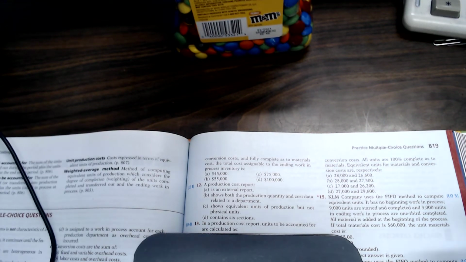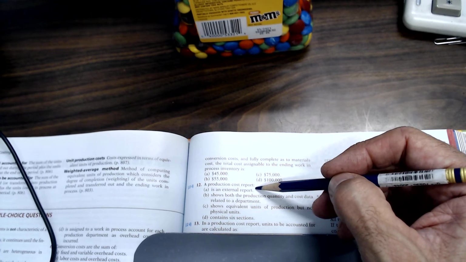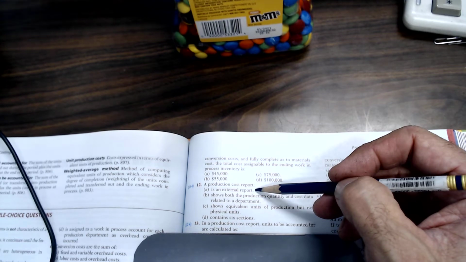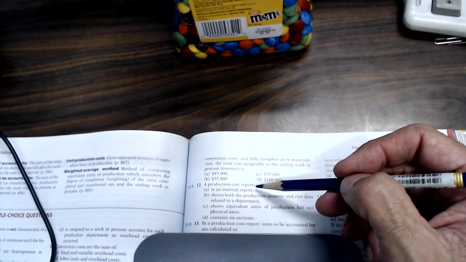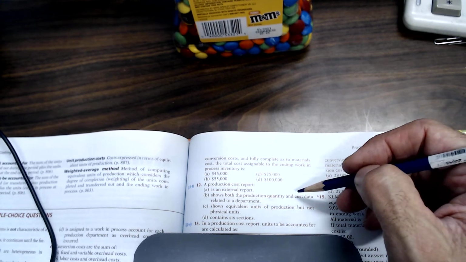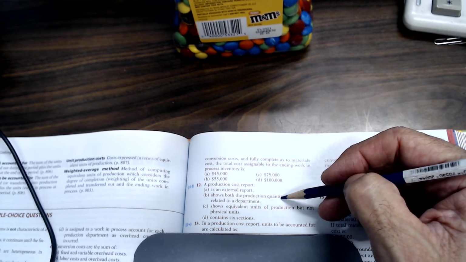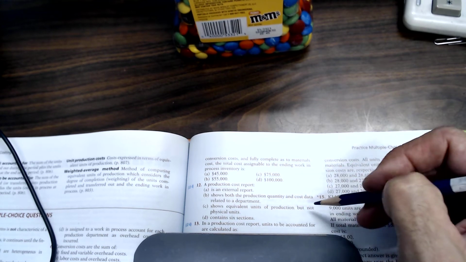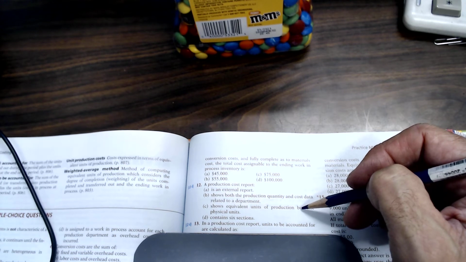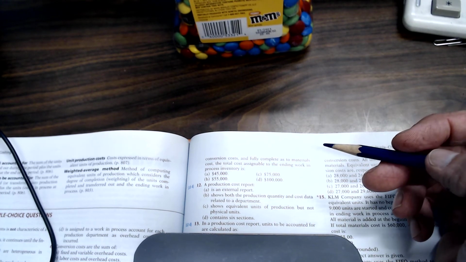Hey, what does a production cost report show? Is it an external report? No, it's internal. It's only for internal use. We don't give it to anybody outside the company. Does it show both production quantity and cost data related to the department? Yes. Does it show equivalent units of production, but not physical units? No. It shows both of them. Does it contain 6 sections? It actually contains, I think, 4.